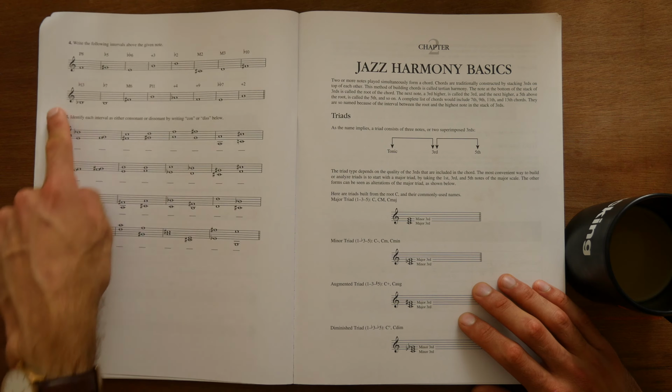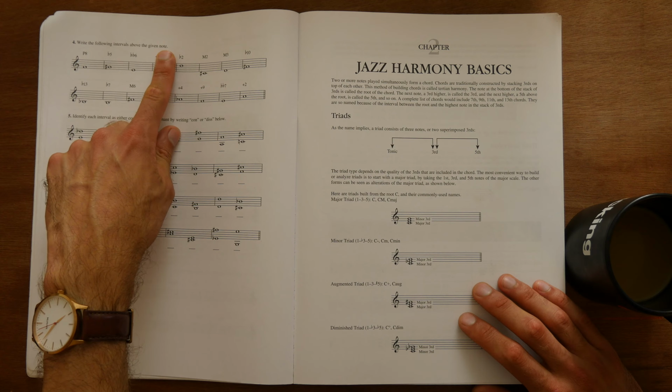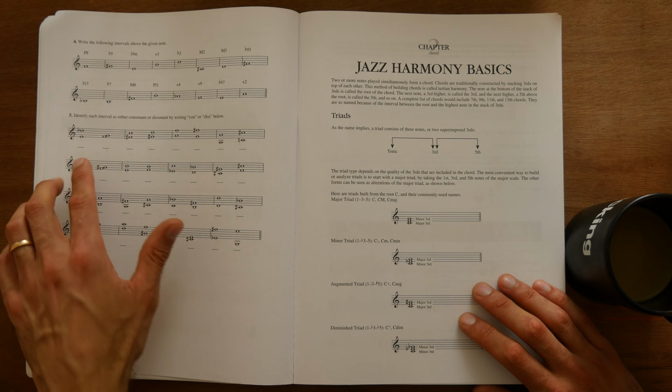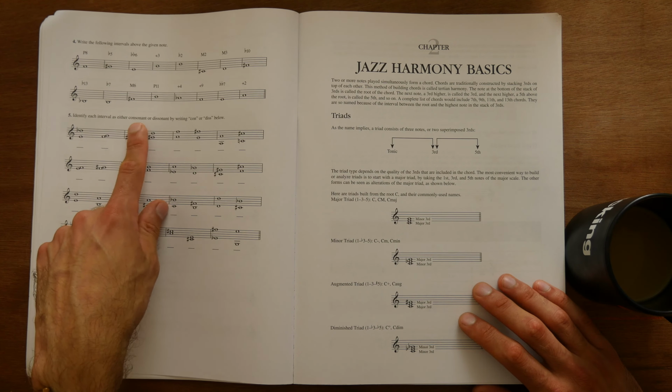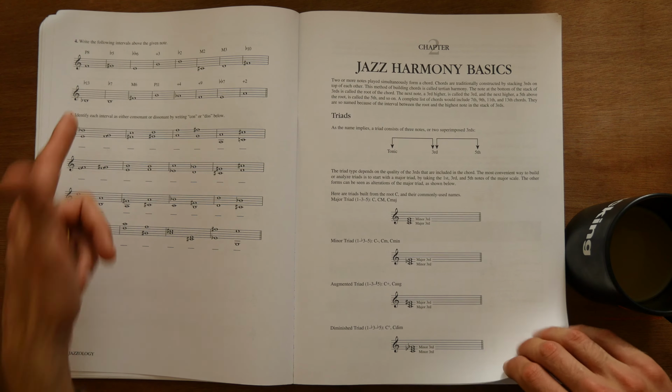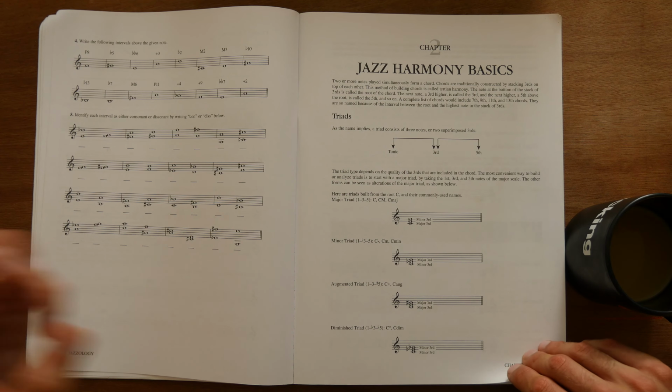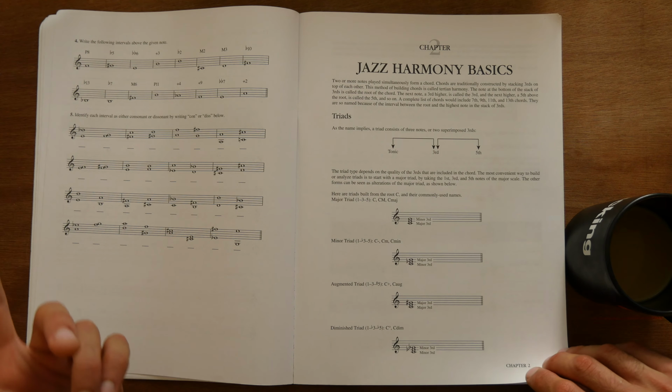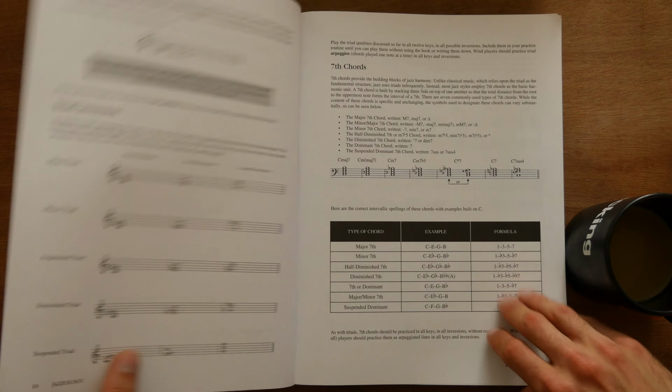At the end of every chapter, you have examples. Write the following intervals above the given note. Identify each interval as either consonant or dissonant. Pretty good. You could also identify the names of the intervals themselves. Again, lots of treble clef stuff, good for your general musicianship, not just being a bass player.